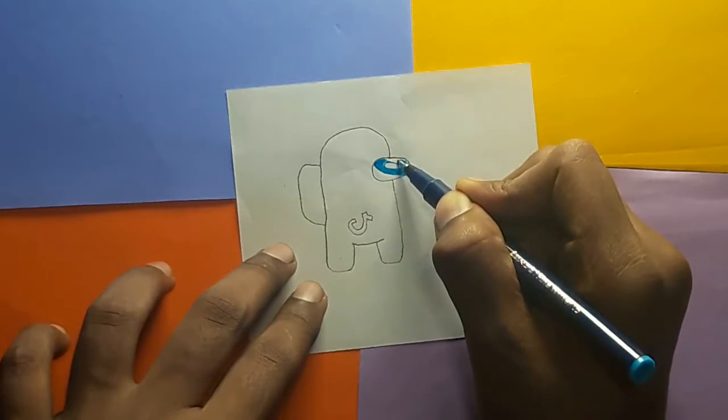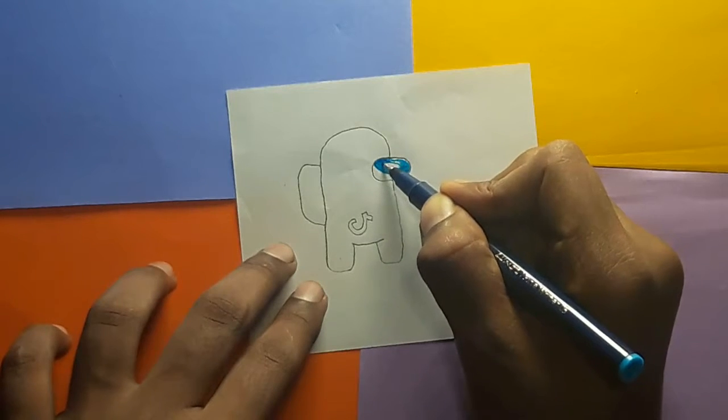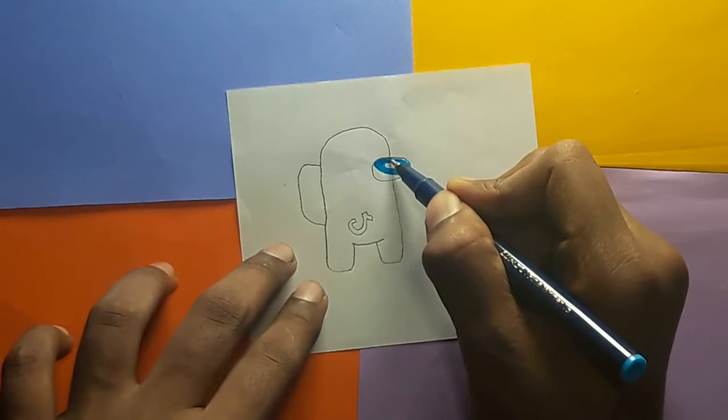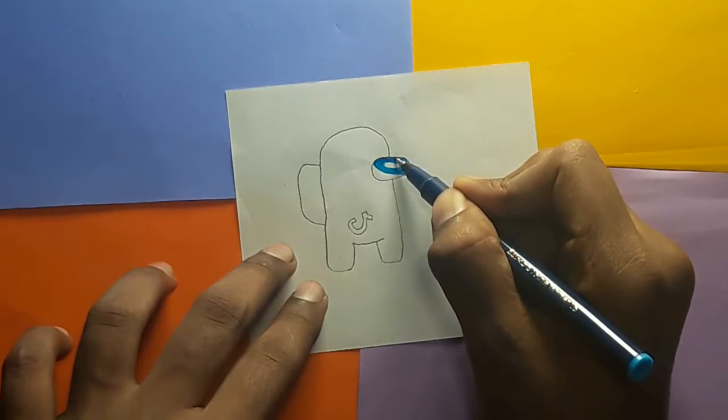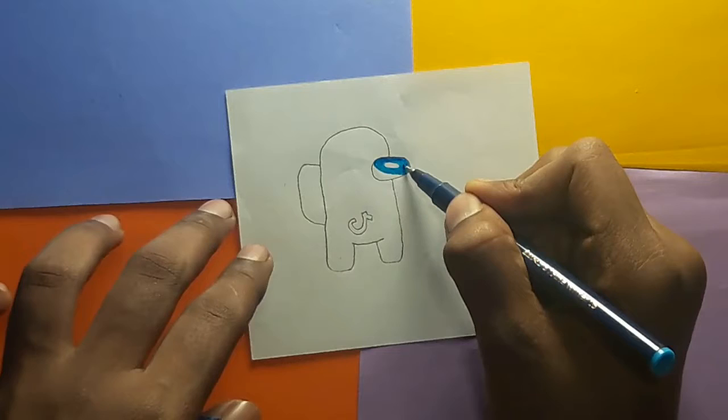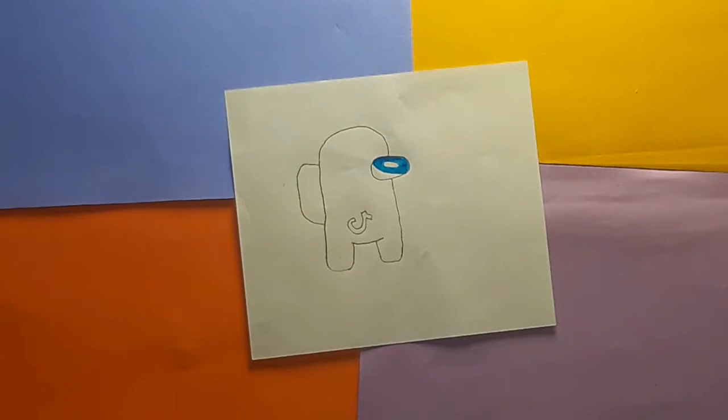In the circle, there is a small circle, don't color it. Leave it as a white. Where there is a small area, color it with dark blue. Okay, color it with dark blue.